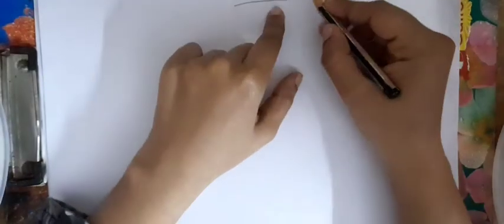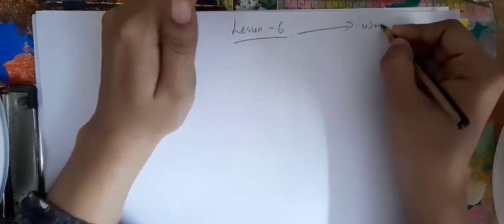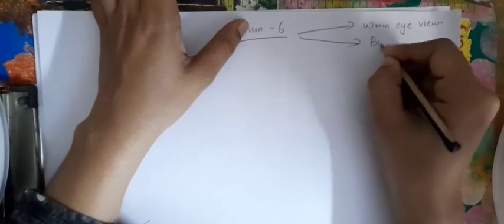Now, there are two things you should learn in three-point perspective. One is worm eye view or ant eye view, and the second one is bird eye view.